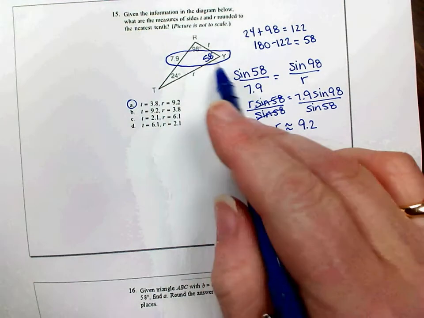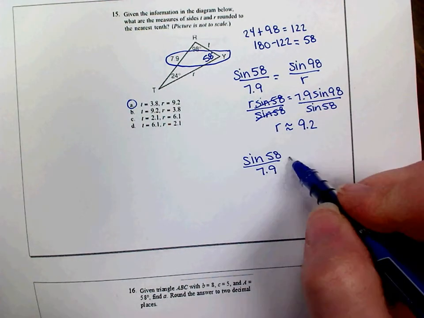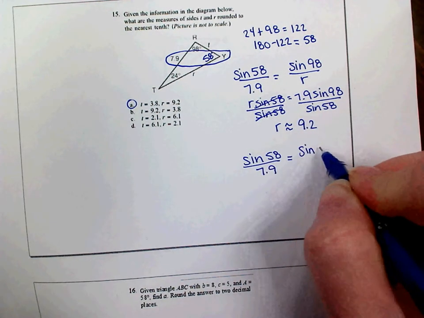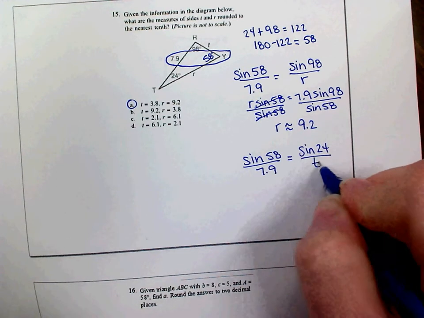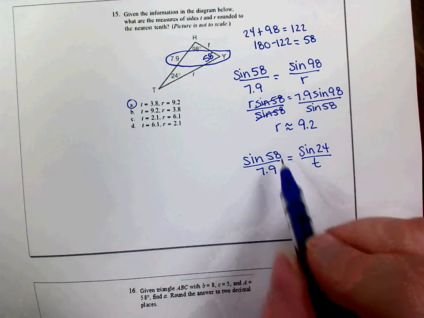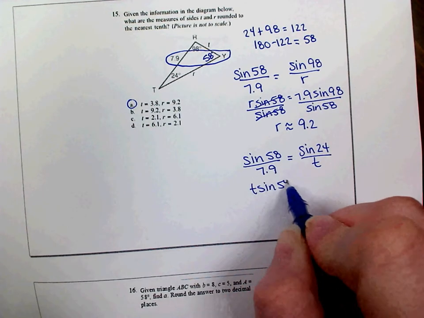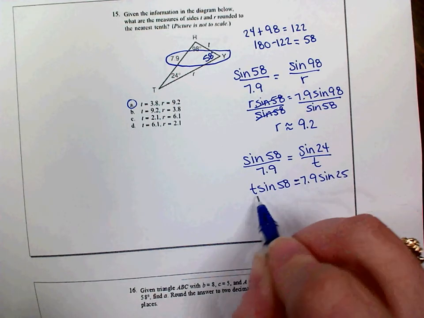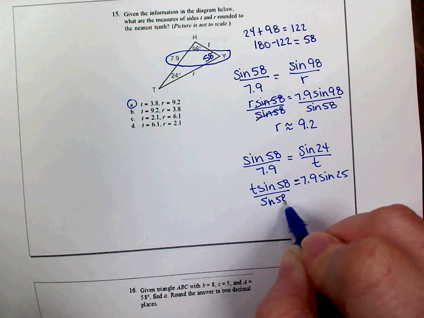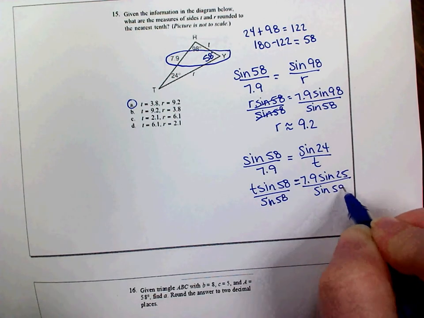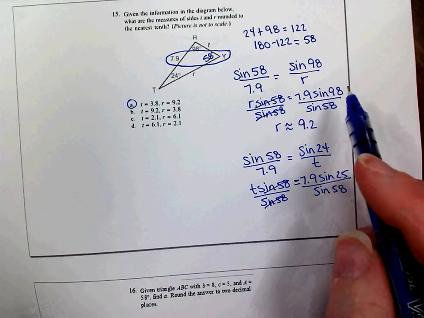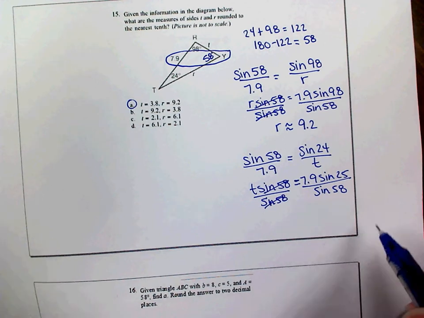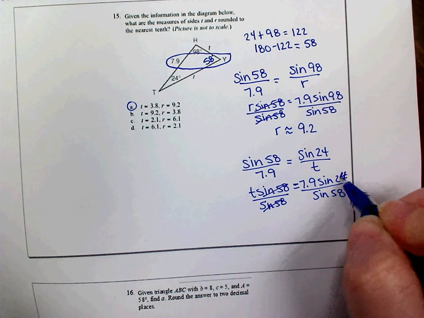Remember, we're using our y's again, the sine of the angle over the side. So we're going to do sine of the angle for t, which is angle t. So sine of angle t, which is sine of 24, over side t is unknown. So same thing, you're cross multiplying: t times sine of 58 equals 7.9 sine of 24, and undoing the multiplication by dividing by the sine of 58. So it's very similar to what we did to find r, except now instead of the angle being 98, it's 25 degrees. Oops, I put 25 and it should be 24. There we go, that's a 24.